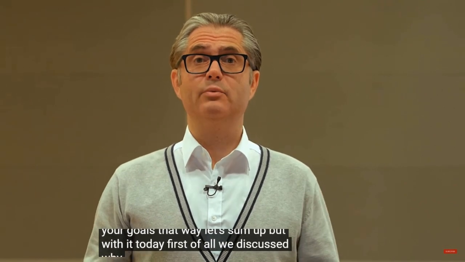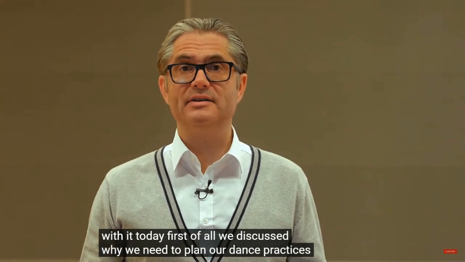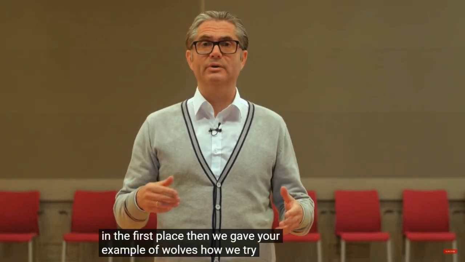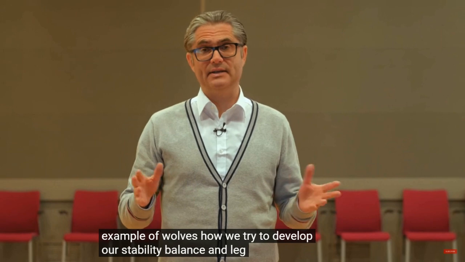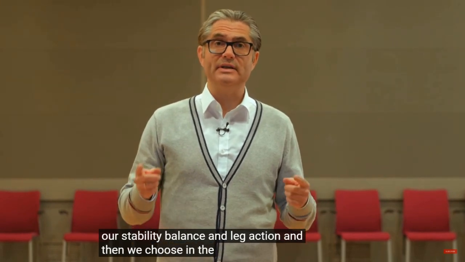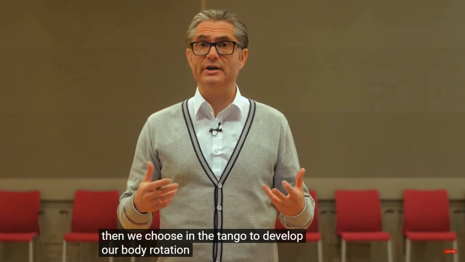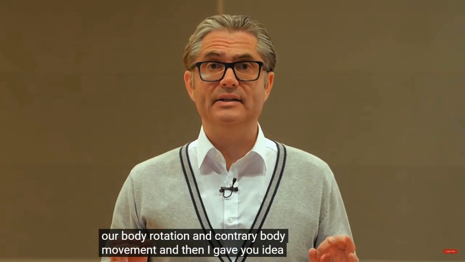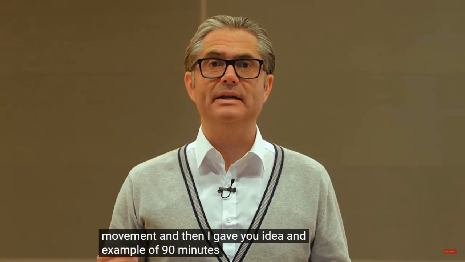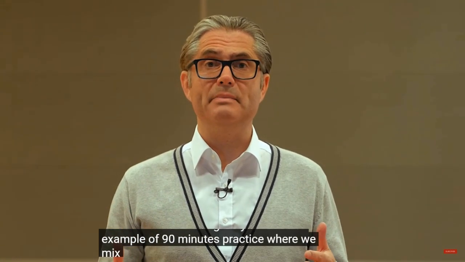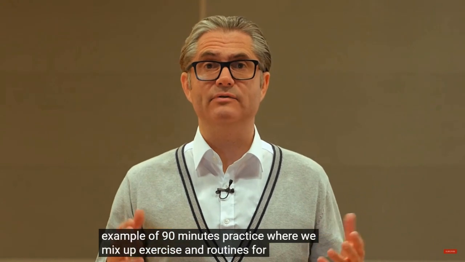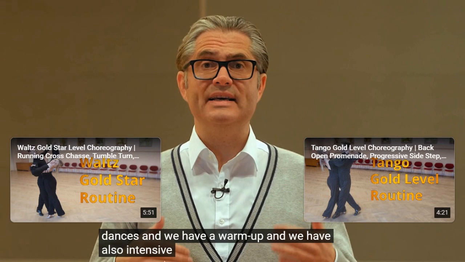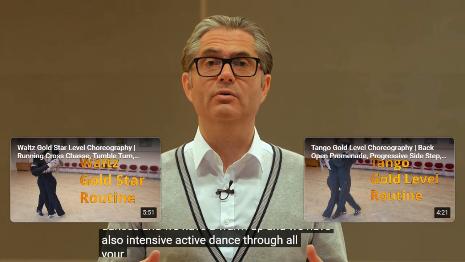Let's sum up what we did today. First of all, we discussed why we need to plan our dance practices in the first place. Then we gave you an example of waltz, how we try to develop our stability, balance and leg action. And then we choose in the tango to develop our body rotation and contrary body movement. And then I gave you an idea and example of a 90 minutes practice, where we mix up exercises and routines for 4 dances, and we have a warm-up, and we also have intensive active dance through all your dances.